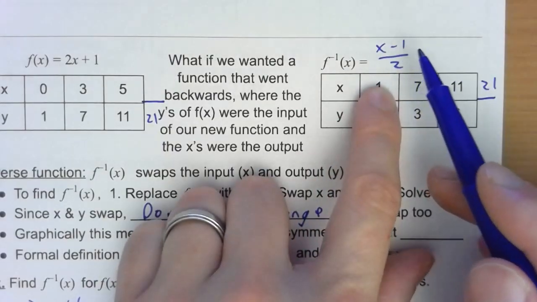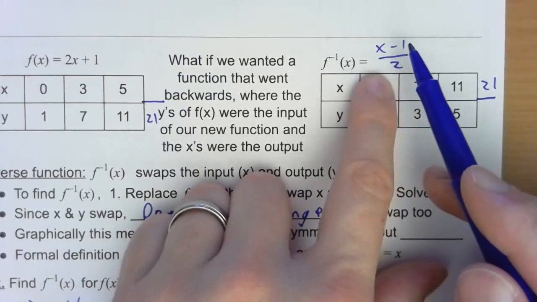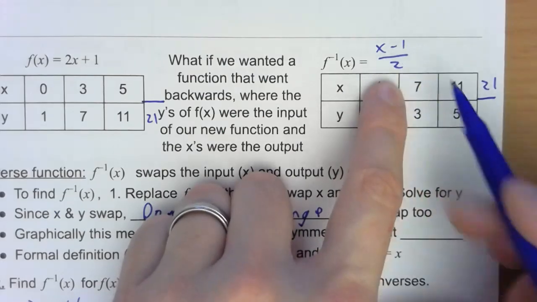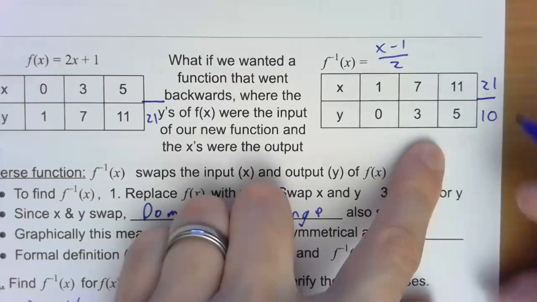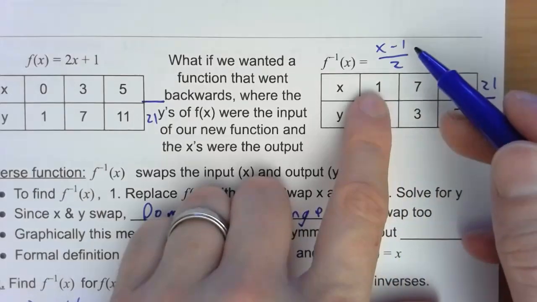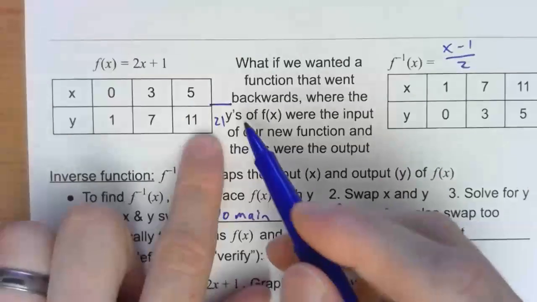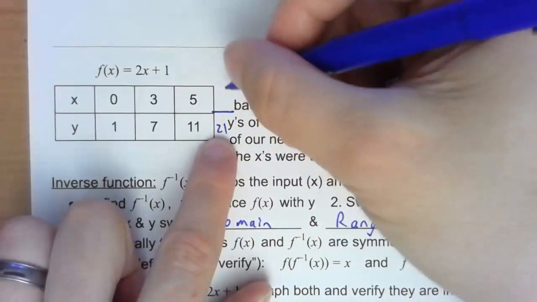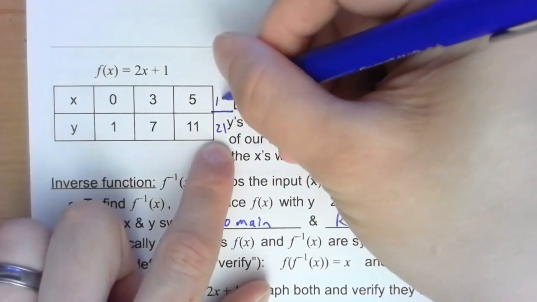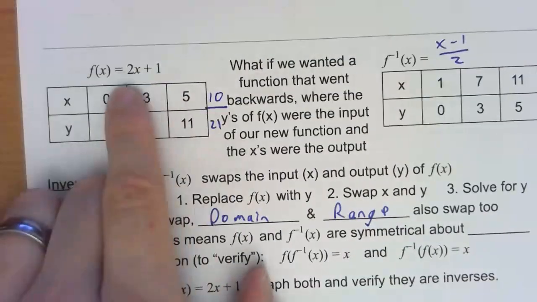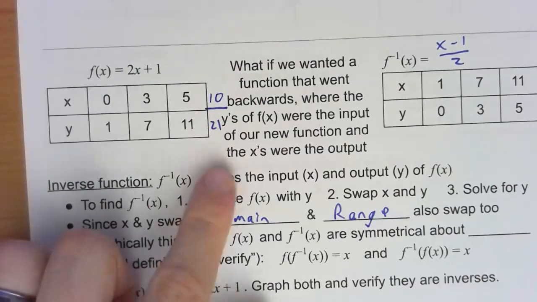I can plug in 21, figure out, all right, 21 minus 1 is 20. 20 divided by 2 is 10. So over here, I plug in 21, I input 21, and I output 10. And that tells me over here that the input that I would need to get 21 was 10, which of course was an easy one. We could have just looked at that probably and figured it out.